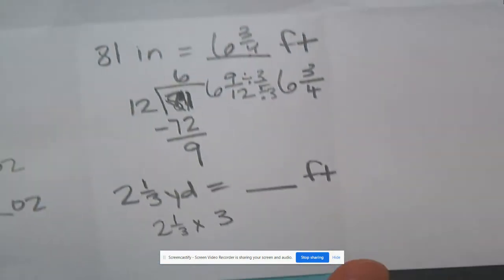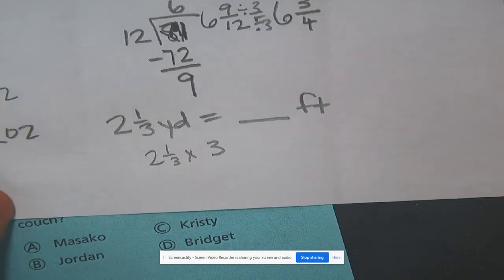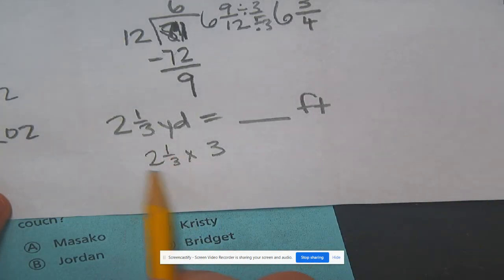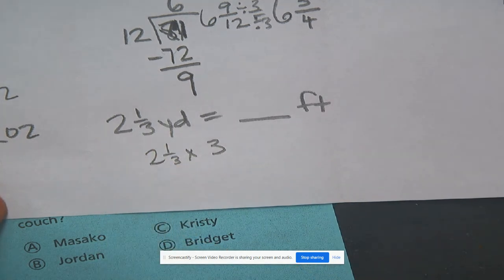Oh, can I do it right now? What do I have to do? Change this into an improper fraction. Go.